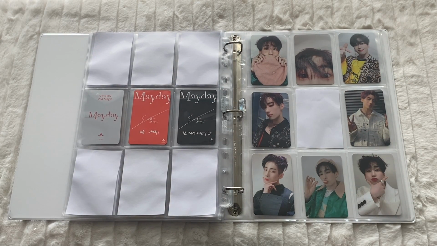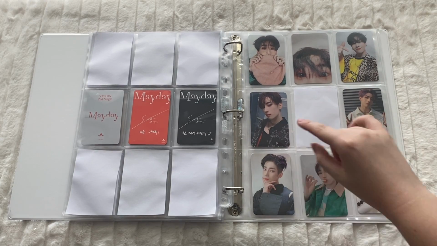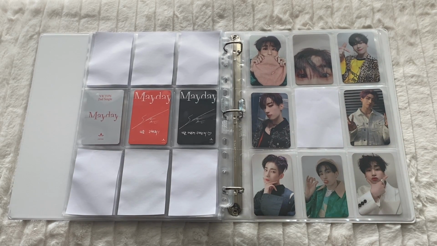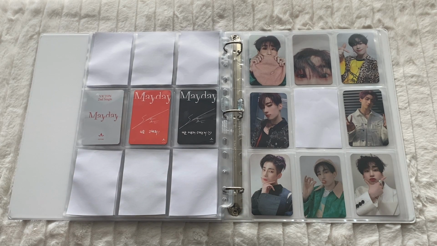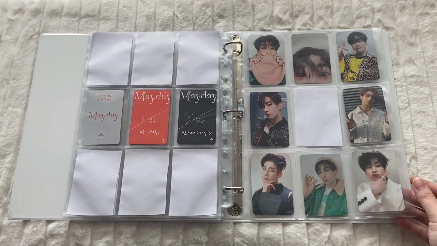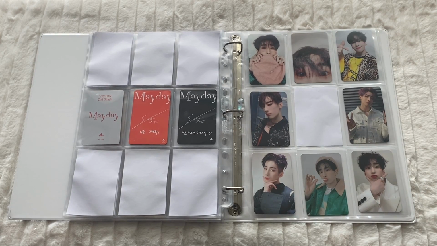I originally was going to have it in a 9-card setup because I did have 6 versions and then the 3 special cards, 2 pre-order and 1 my music taste. But I pulled a duplicate of this one, so I'm currently waiting to trade that for another photo card. But as I'm waiting, I just put it in an 8-card setup for now, just so I don't get annoyed by an empty space. Next we have Twice.